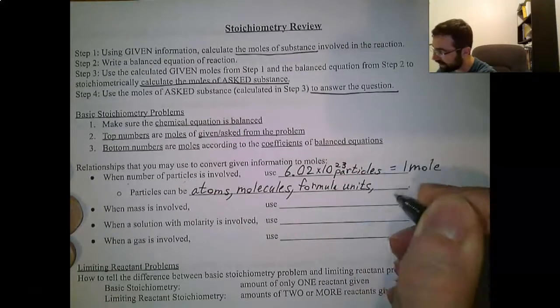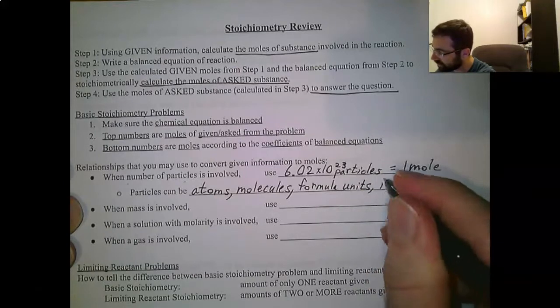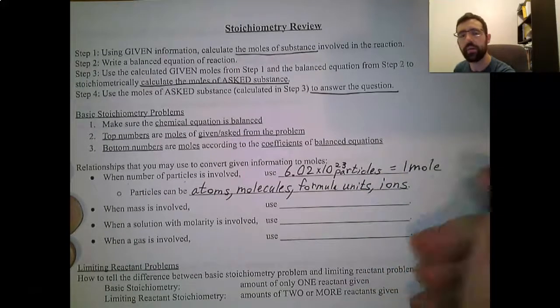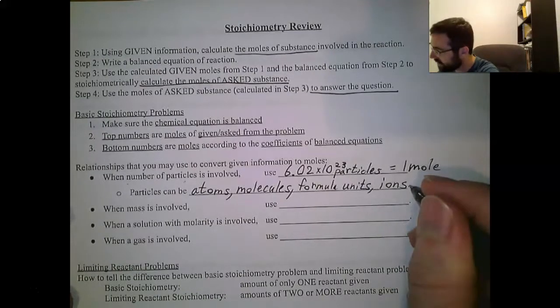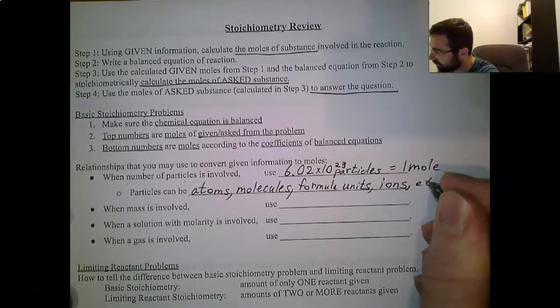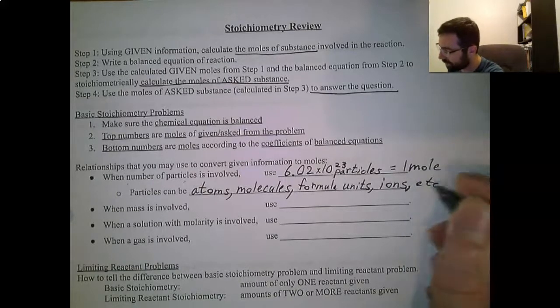They could be ions. They could even be subatomic particles like protons, neutrons, electrons if a question asks for it. It can be any particle, any small piece that you could count. So we're going to say etc. There's more things, but those are the most common ones.